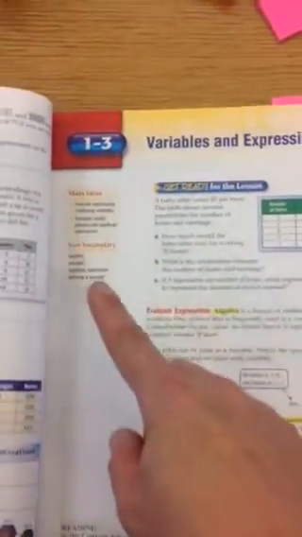Again, main ideas, new vocabulary. After section 1-3, there's a mid-chapter quiz. Oh, that's actually 1-4, excuse me. I skipped something I wanted to show you here. 1-4 is about the properties, but after section 1-3, here's the spreadsheet lab, expressions and spreadsheets. We're actually going to do this in our Google Sheets.